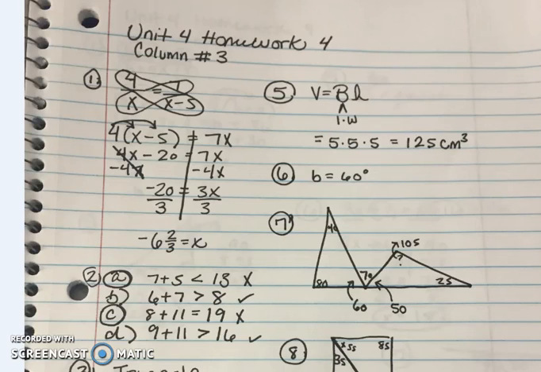Okay, Unit 4, Homework 4, column number 3. Number 1, we are setting up a proportion to solve the equation, so we're going to cross multiply and divide. So we have 4 times x minus 5, and because there's two terms within this part of the proportion, the denominator, we're going to put that with parentheses to let us know that we're going to have to multiply it for both the x and the negative 5.